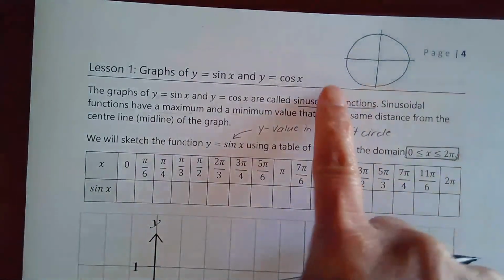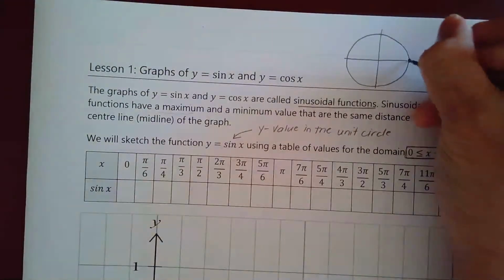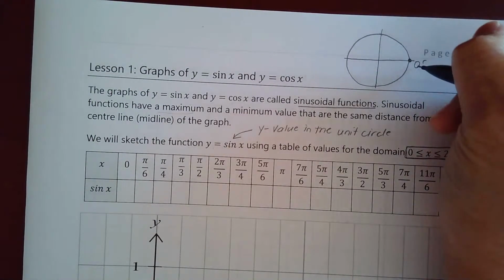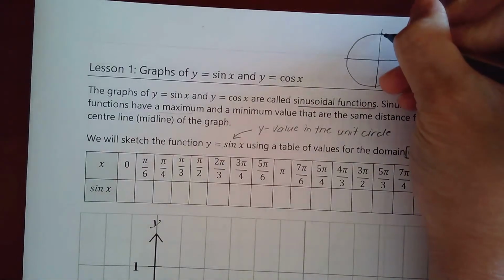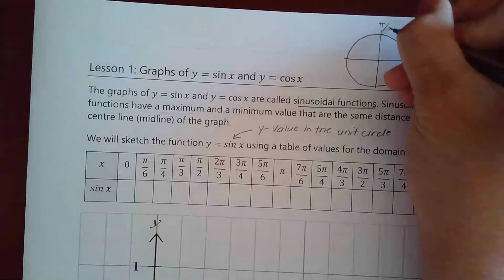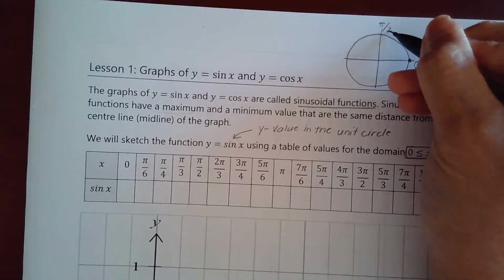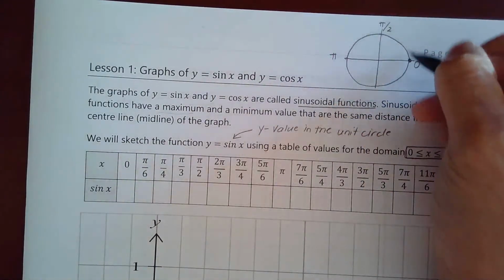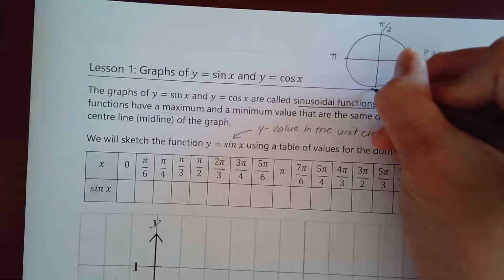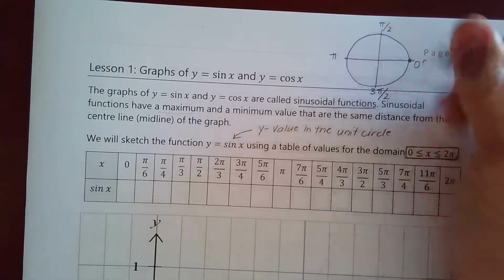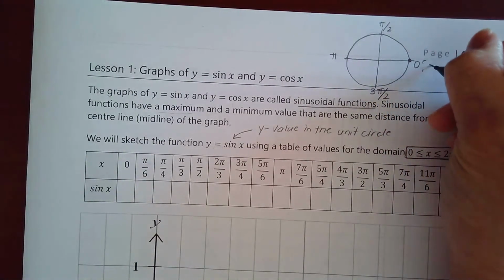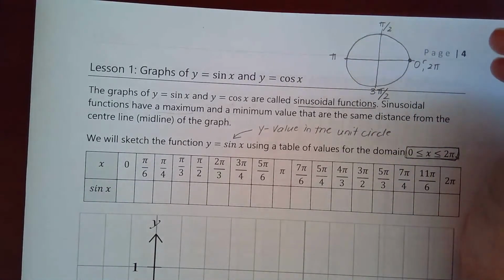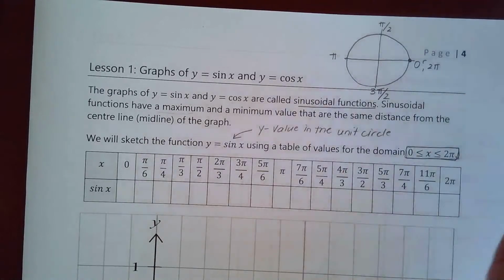Here, this is going to be 0 radians. This one here is pi halves radians. This part here is pi. All the way here, this is 3 pi halves. And then going back here is 2 pi. So we've done the complete circle.